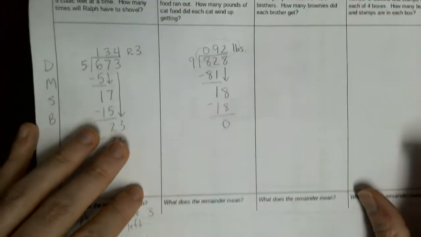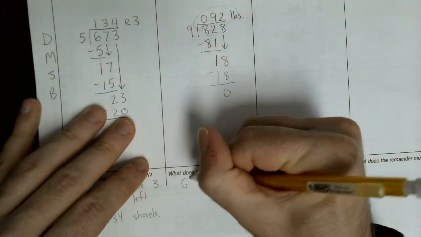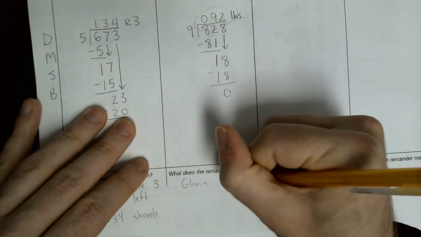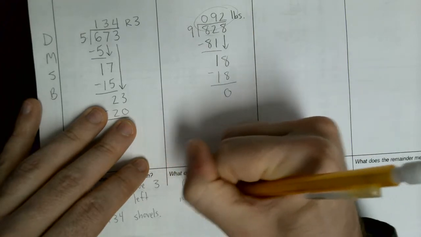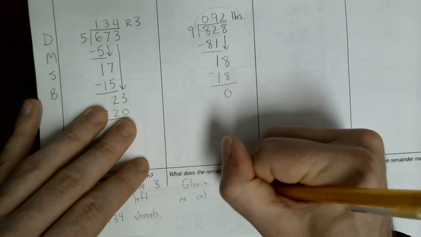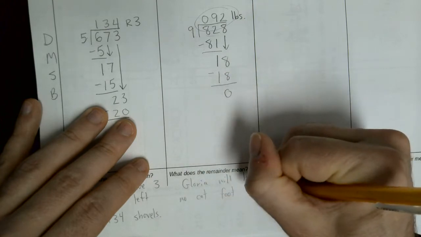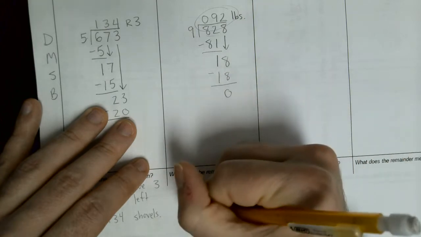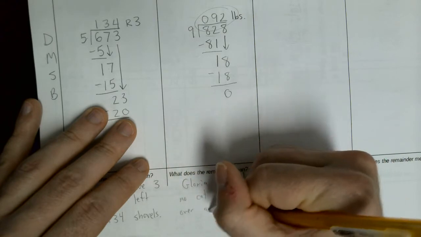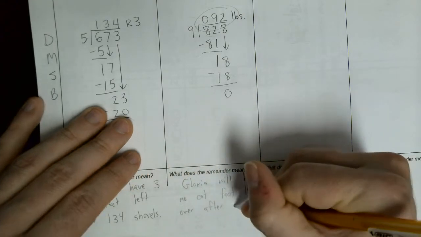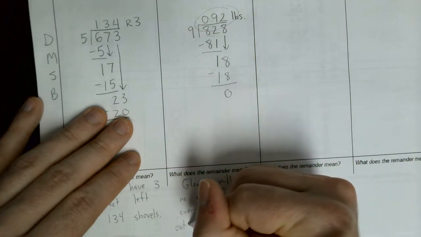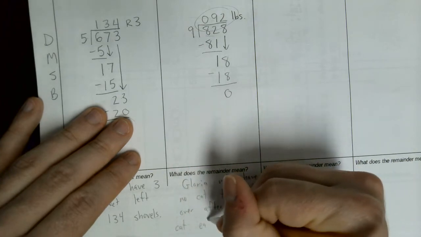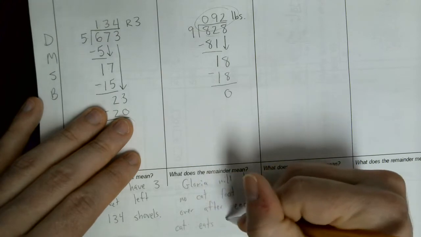So what that means is Gloria will have no cat food left over after each cat eats 92 pounds. All right, that's a lot of food.